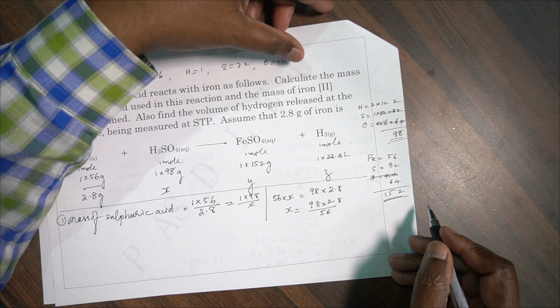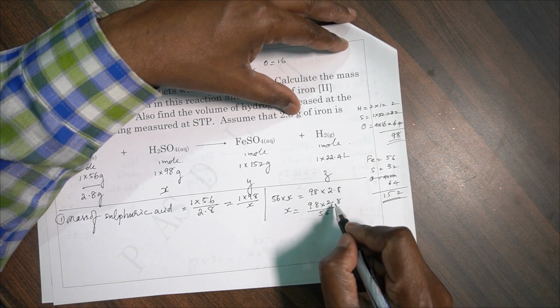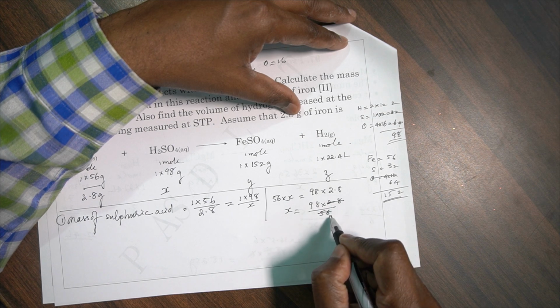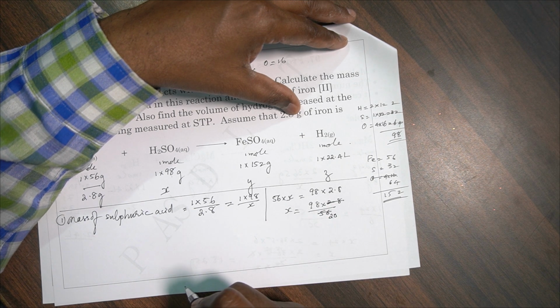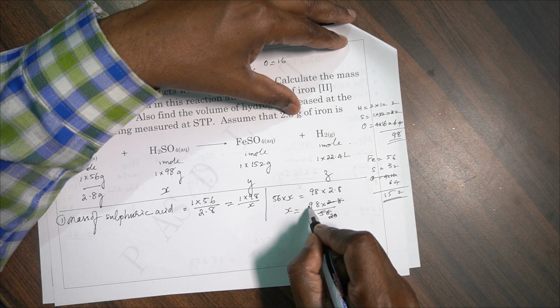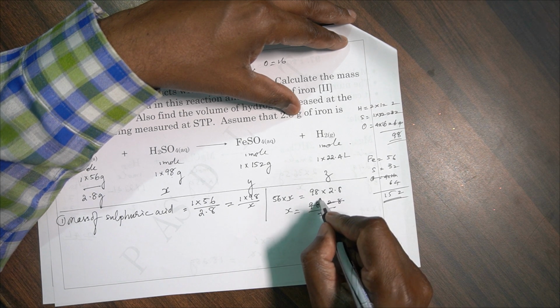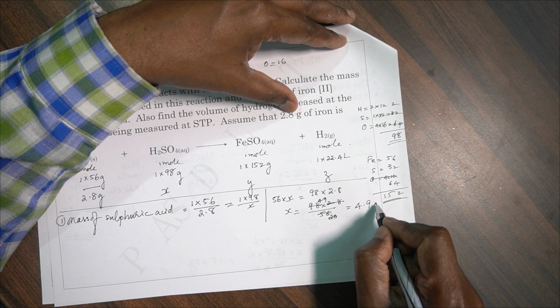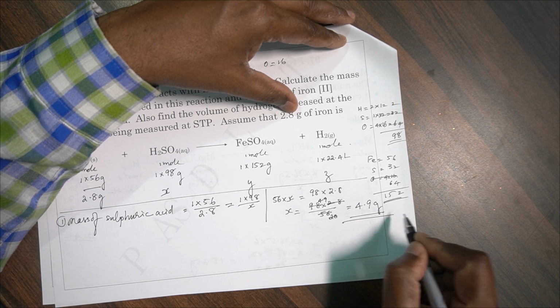Now let us cancel these figures and see what you will get. So 2.8 and 56, this will be 20. And 20 and this 98 will be 4.9. So the answer is 4.9 grams of sulfuric acid.